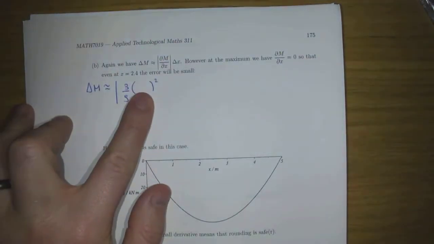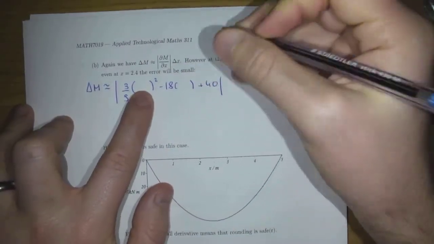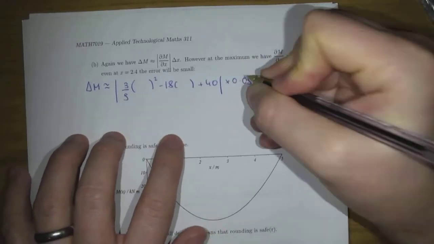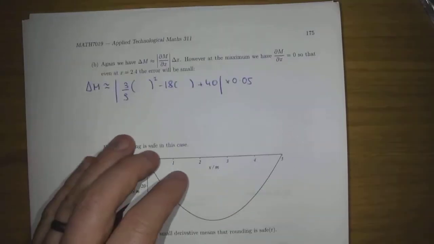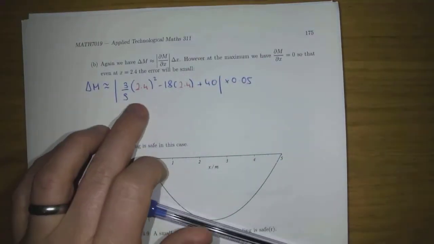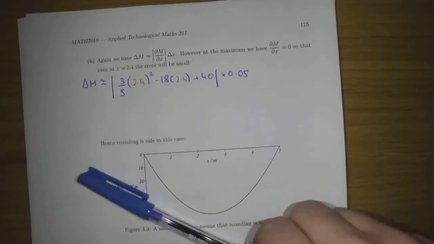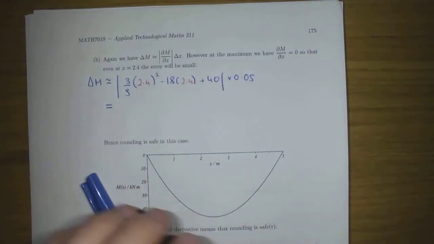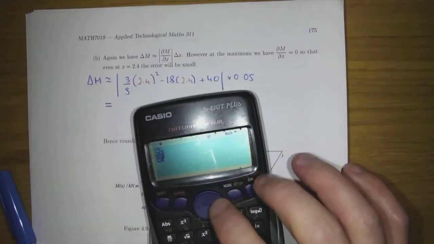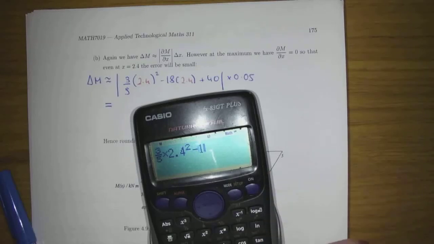x squared, we're going to put in 2.4 there, minus 18 by 2.4 plus 40 times the error. Now, if we're rounding to one decimal place, it's 0.05. Now, you could actually go away and calculate it exactly, but you shouldn't put in the thing with the square root, because you're calculating these at the measurement. Bang this into the calculator, and we get 3/5 by 2.4 squared minus 18 by 2.4 plus 40 multiplied by 0.05.